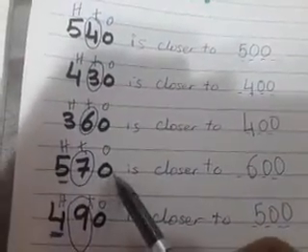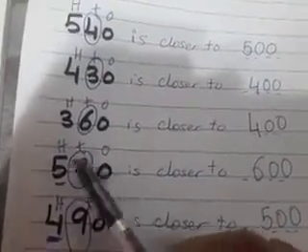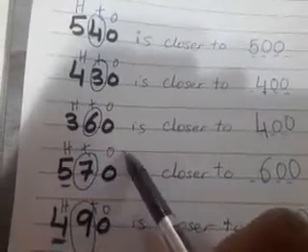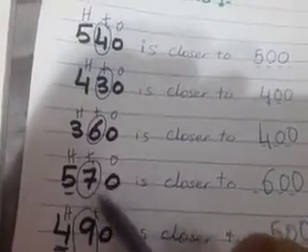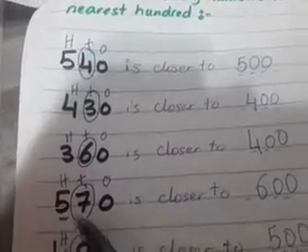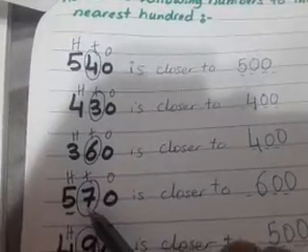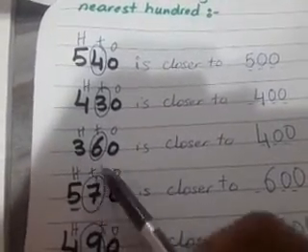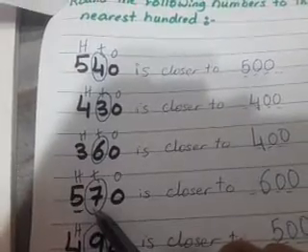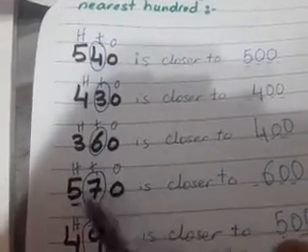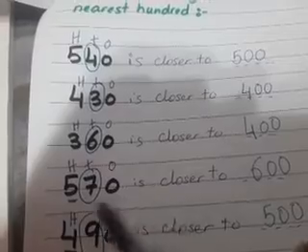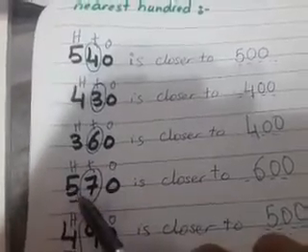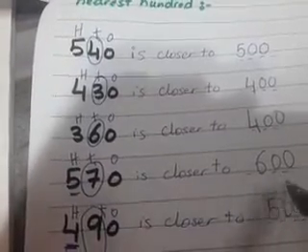Okay, here 570. Where is my tens? Yes, I will write the place values and focus on my tens. It's 7. Is 7 more than 5 or less than 5? It's more than 5, so the tens and ones will be zeros, and 1 will be added to 5, it will be 600. This is rounding up.